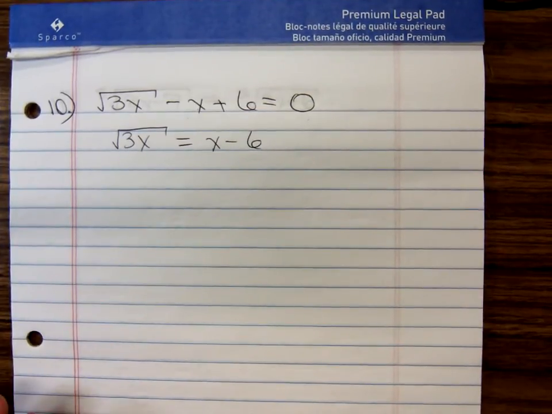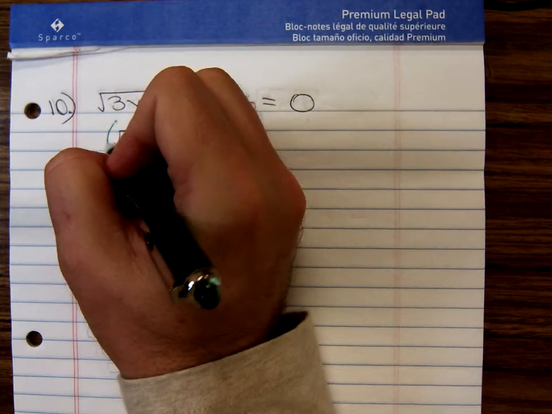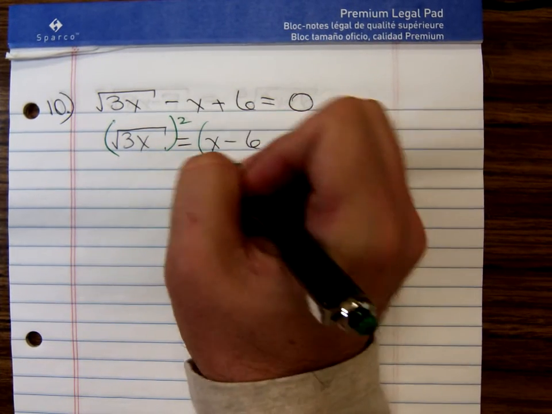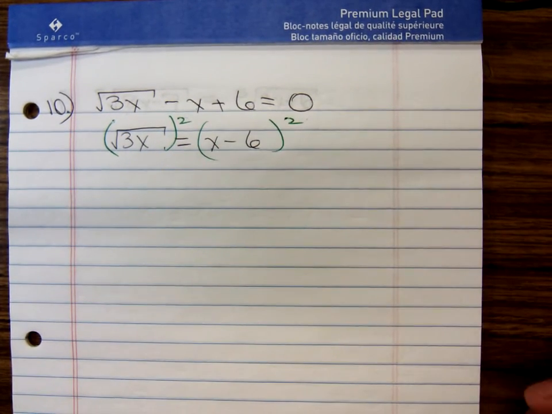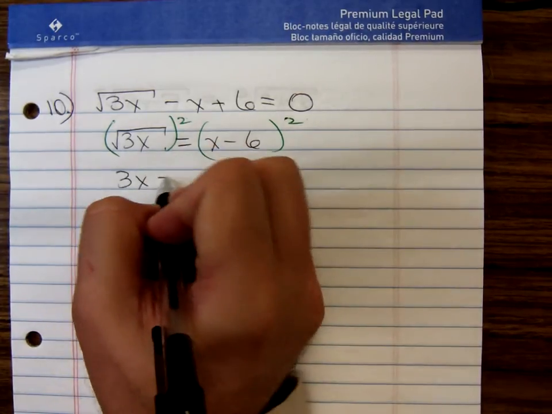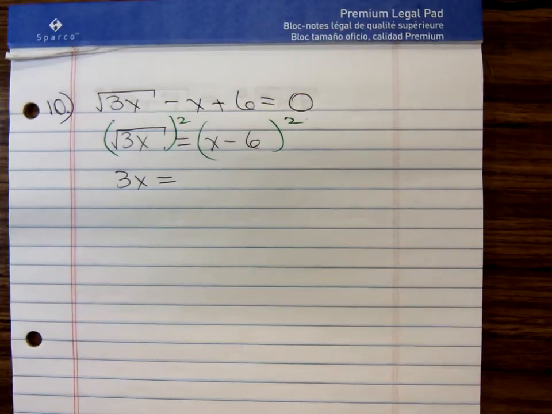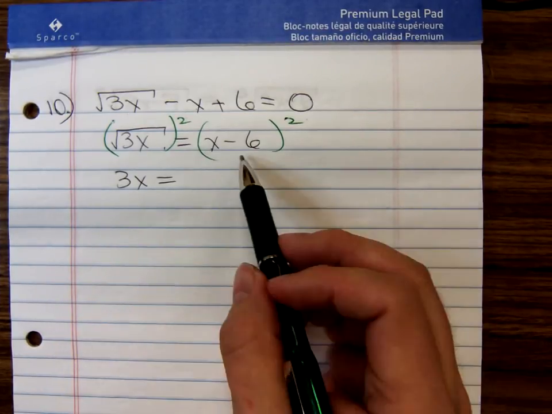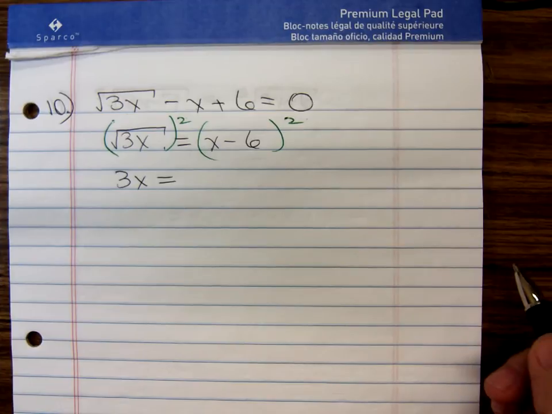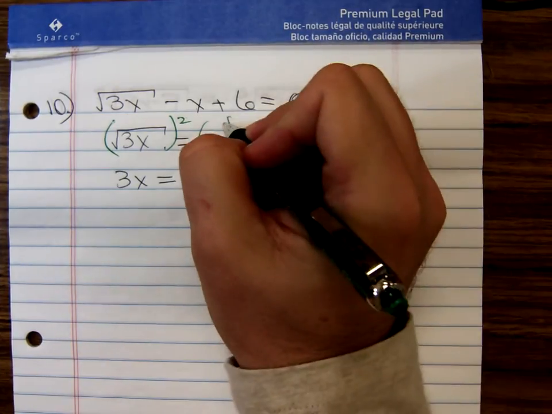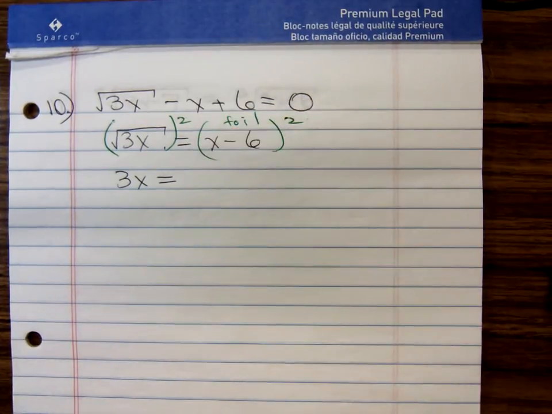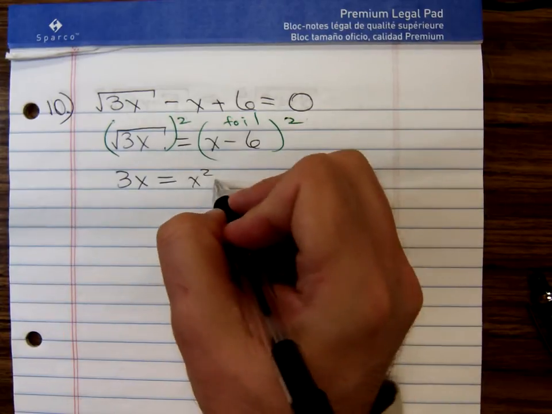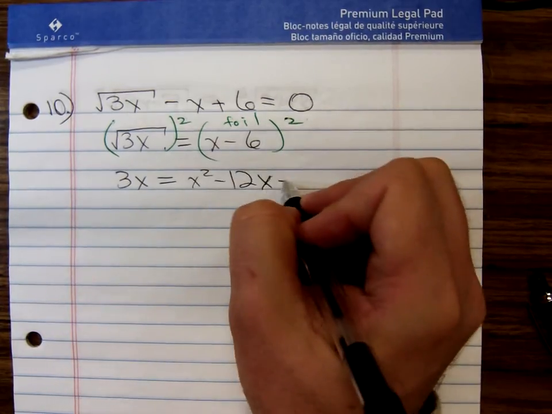Okay, we're ready to square both sides. Eventually, I think the next example is something other than a square root, but here it's still a square root. Square both sides. That gives me a 3x on the left. What have we got on the right? What are we going to have to do to square x minus 6? Write it twice and FOIL it out. And we'll do that in our head. That's just x squared minus 12x plus 36.